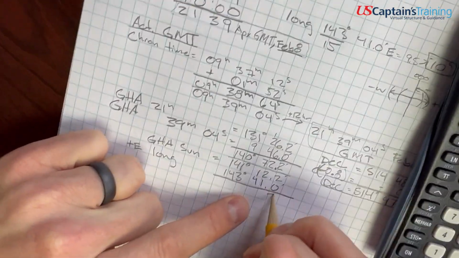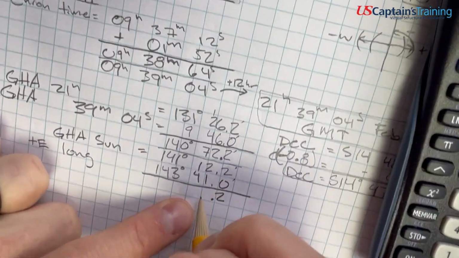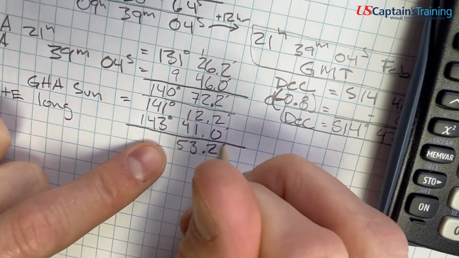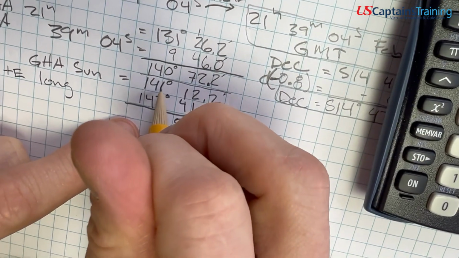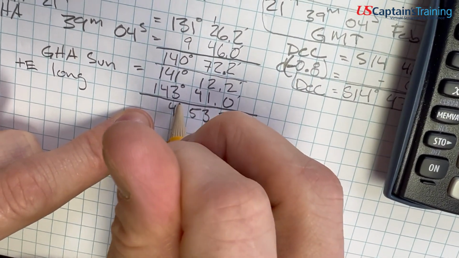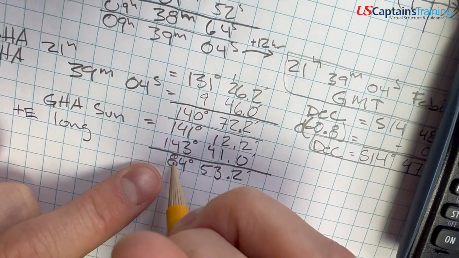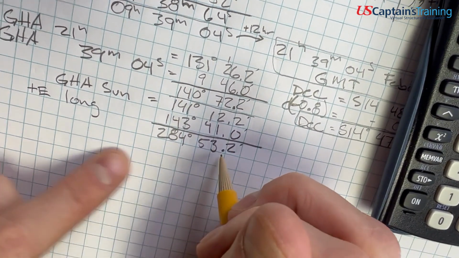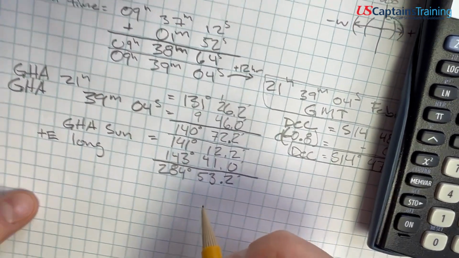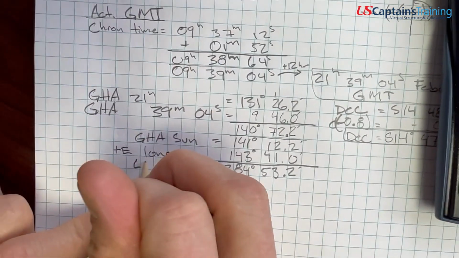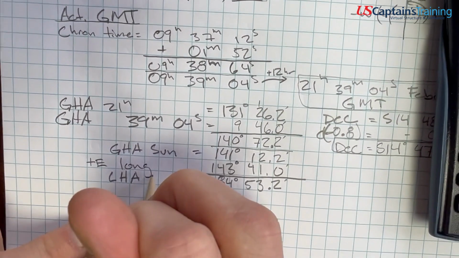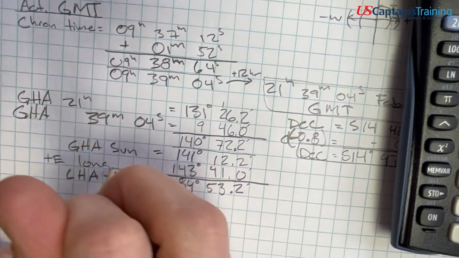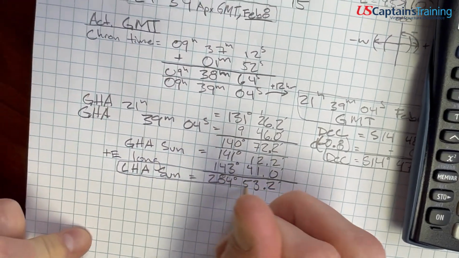2 plus 0 is 2. 2 plus 1 is 3. That's 53.2 minutes. Let's add this. 1 and 3 is 4. That's 8. 284. 53.2. This is our LHA, our local hour angle of the sun.